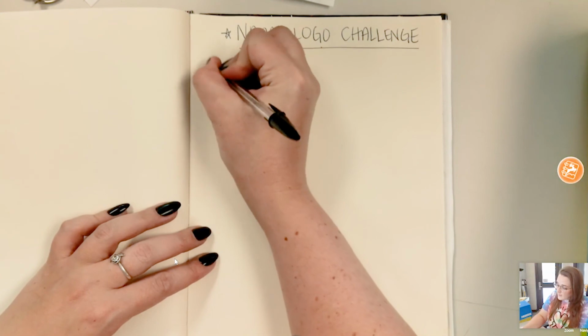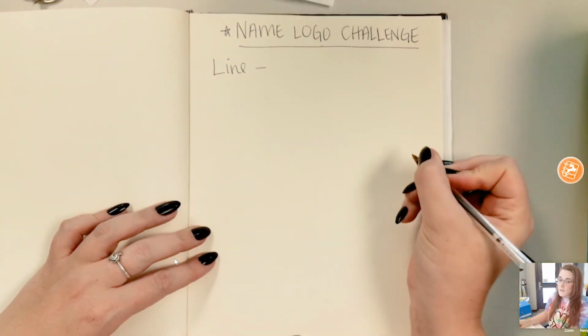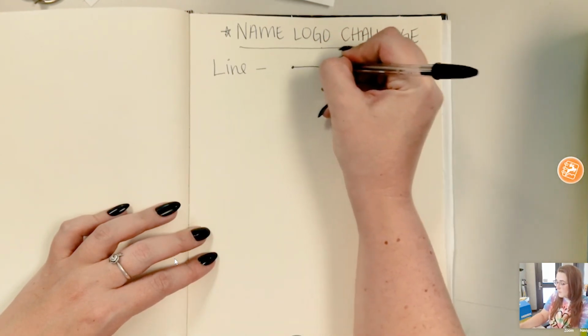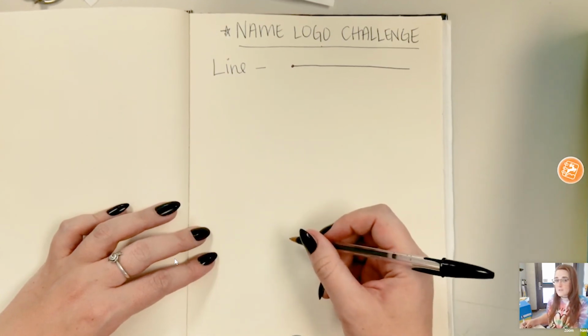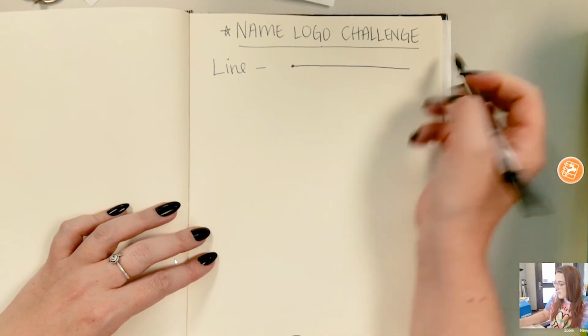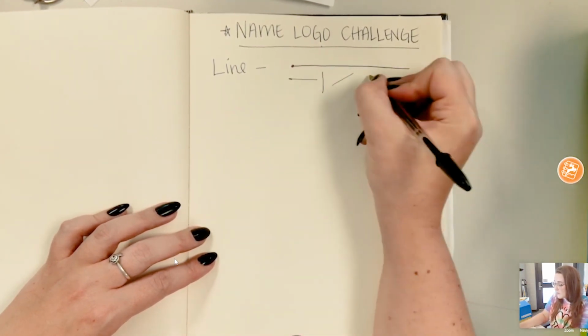So line is pretty self-explanatory. It is a dot that goes for a walk, essentially. And there's all sorts of different lines. For example, we have straight lines that can go horizontal or vertical or diagonal.